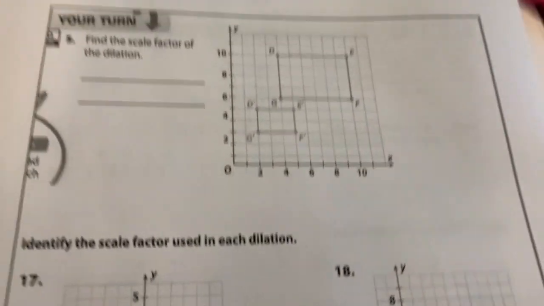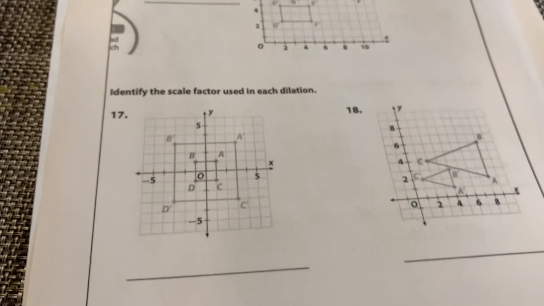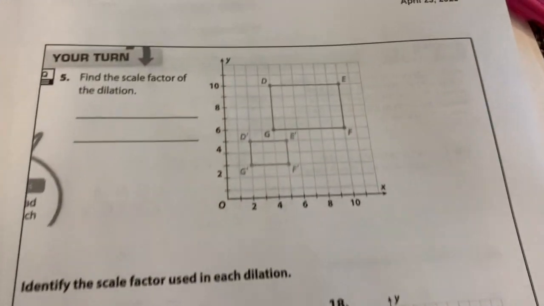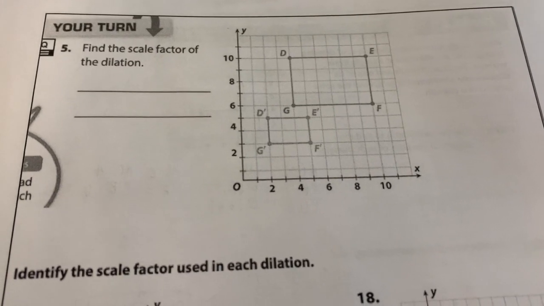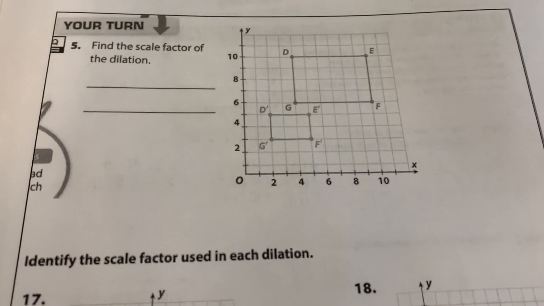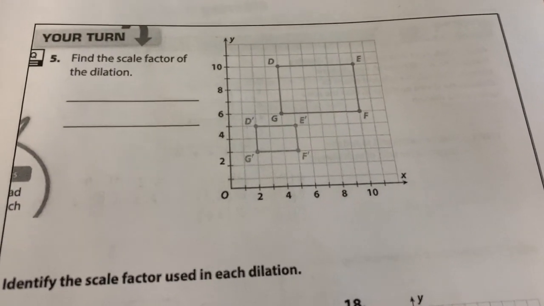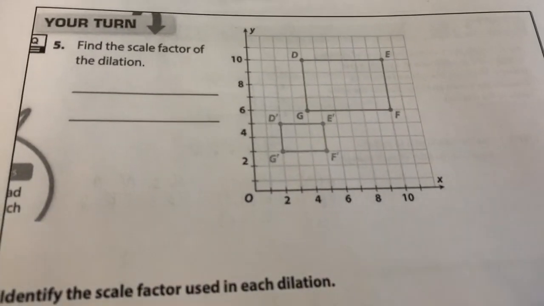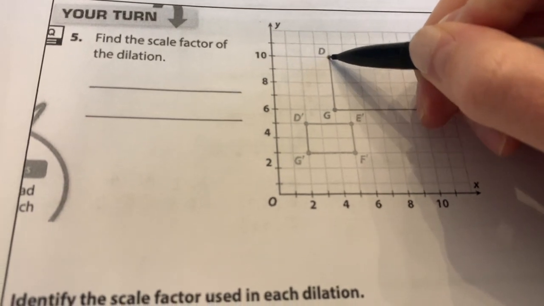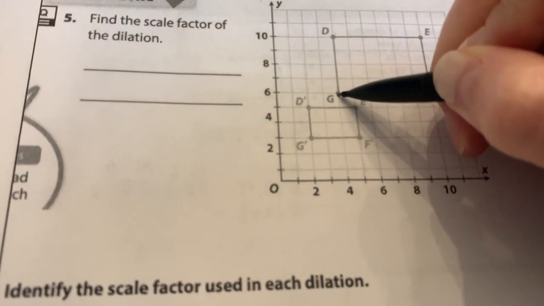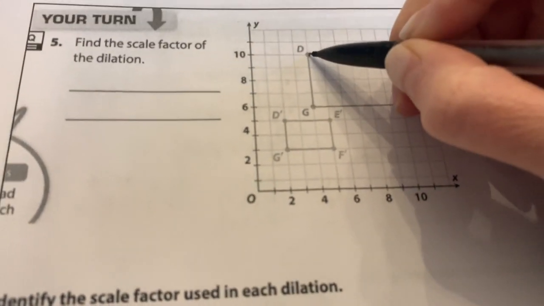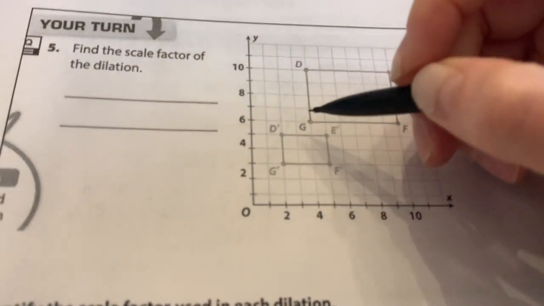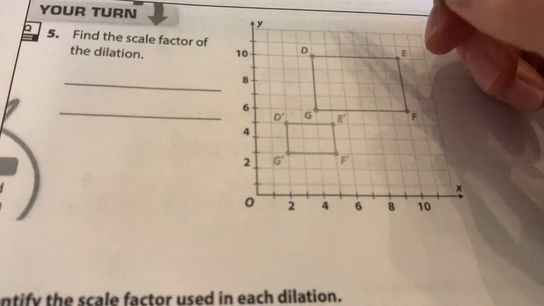So I included the your turn, but I also added in 2 questions so that you guys can practice a little bit more before you start the homework. So we'll do the your turn together, and then you guys will try 17 and 18. We're going to find the scale factor of this dilation. So again, instead of looking at just the coordinates, I wrote them all out before, but it was kind of unnecessary. We're going to just count the side lengths, okay? And then we're going to do the same thing we did before.